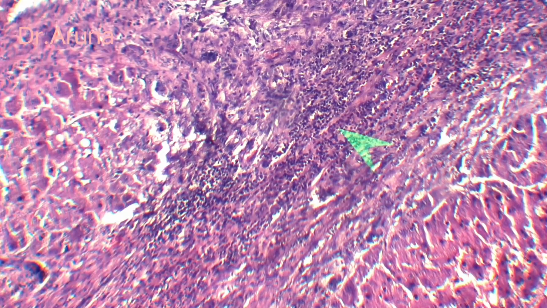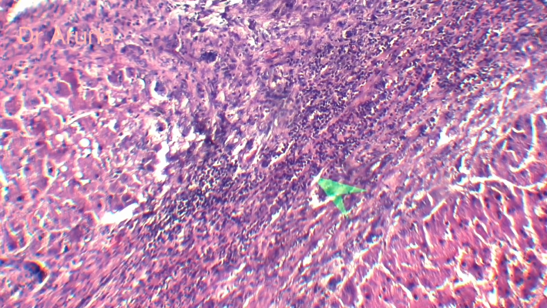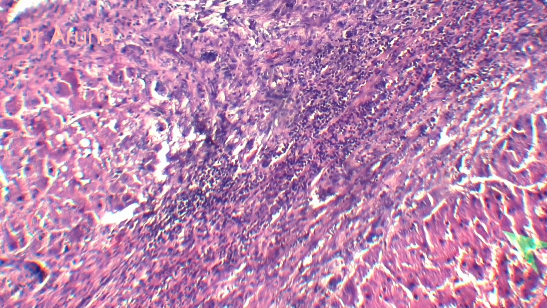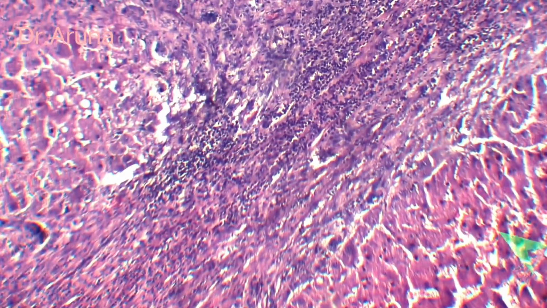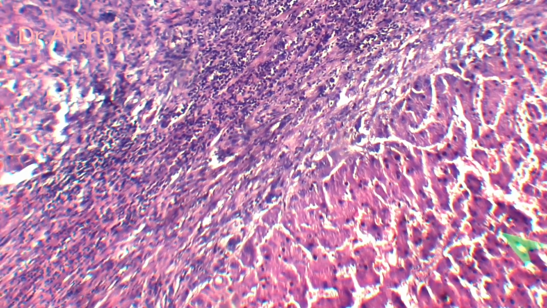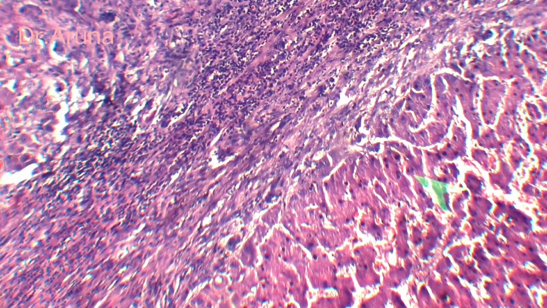Under 20x in the fibrous septa, you can see the mononuclear inflammatory infiltrate, lymphocytes are there. And the hepatocytes are still arranged in a cord-like or trabecular fashion. So their trabecular arrangement is still preserved. Why am I focusing on the trabecular arrangement? Because this is lost in hepatocellular adenoma or hepatocellular carcinoma. They can be differential diagnoses for it.